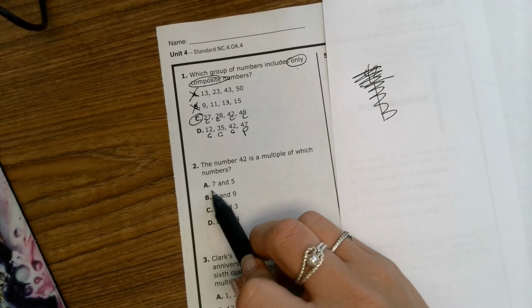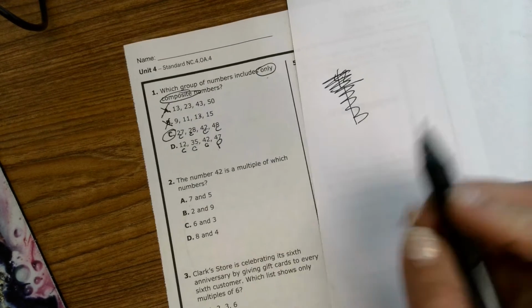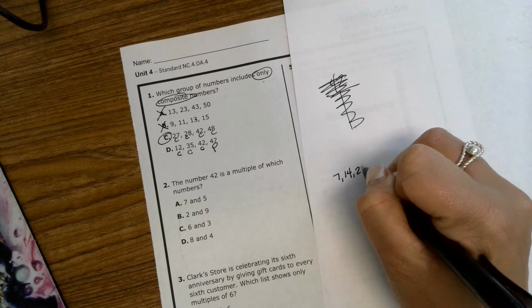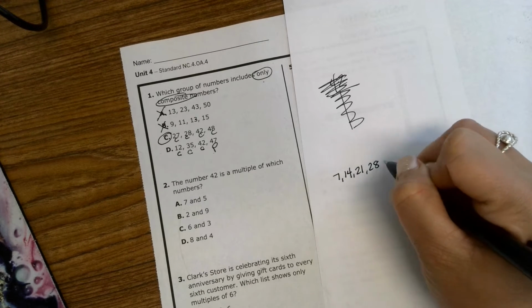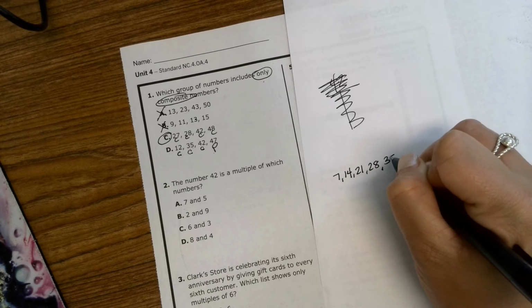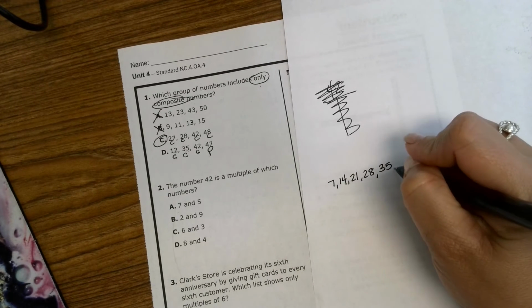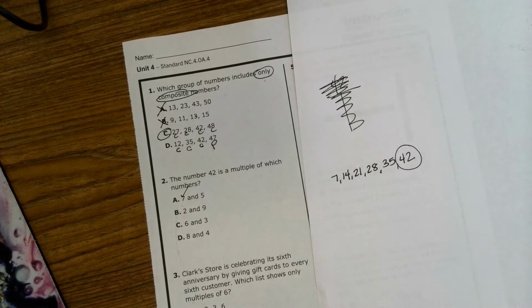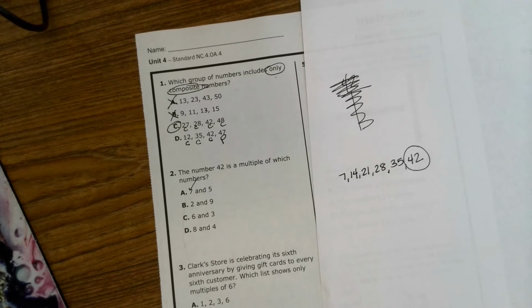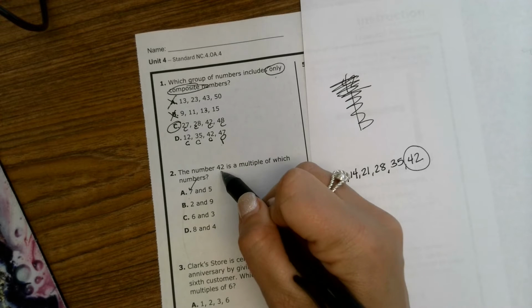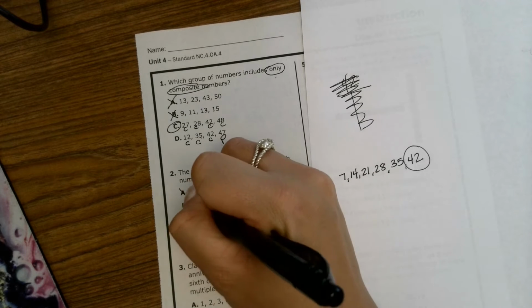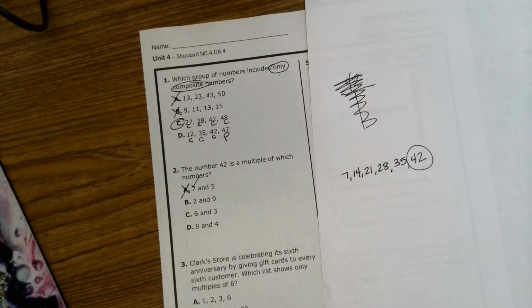Let's count by 7s. 7 times 1, 7 times 2, 7 times 3, 7 times 4, 7 times 5, 7 times 6. Oh, 42. That works for this one. But if you count by 5s, are you ever going to get a 42? No, you're not. So therefore, A cannot be the right answer because we're looking for a multiple of both.